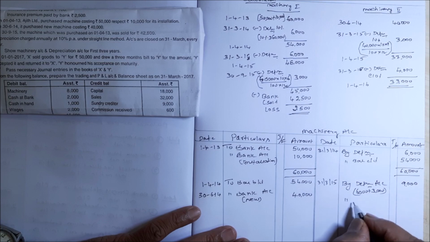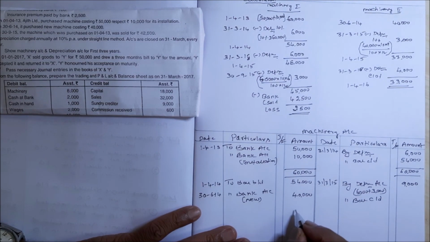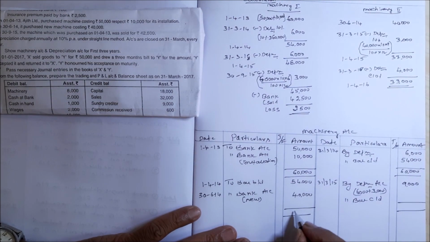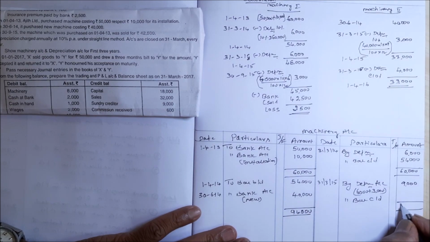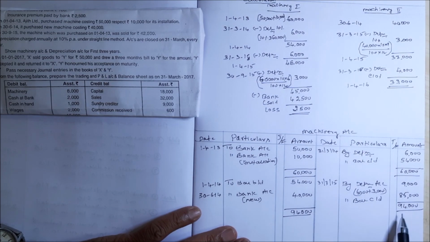Then by balance carried down, we have to find out how much it is. 85,000 is the balance.